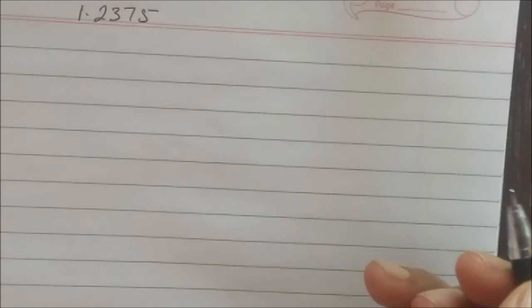So we already discussed how we can represent rational numbers and irrational numbers on a number line. But if you got a number like this, 1.2375, how can we represent that on a number line? So today we are going to discuss how we can represent the decimal expansions of a real number on a number line. That is what we are going to discuss today.